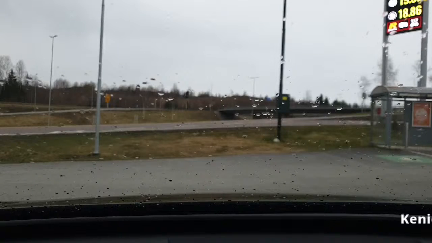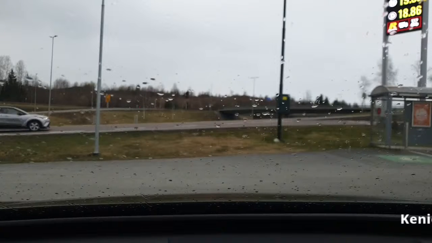Might be a little bit higher now with the brake. Yeah. Last stop, Ionity. Okay.